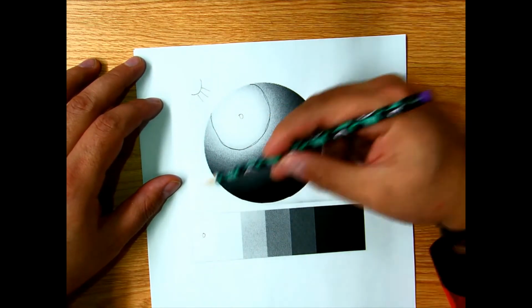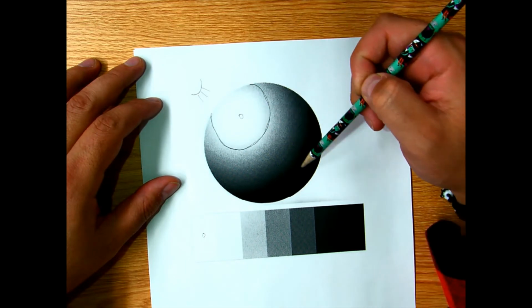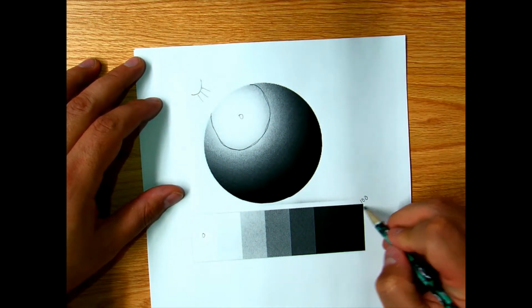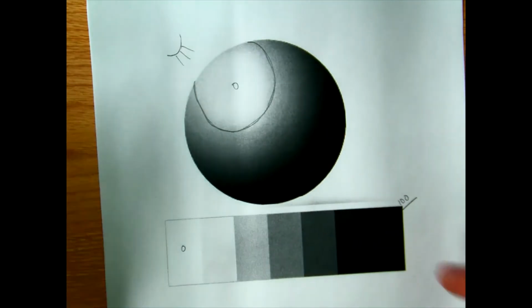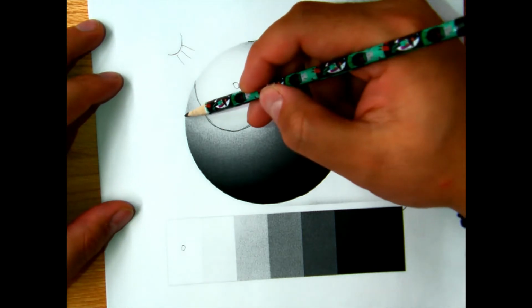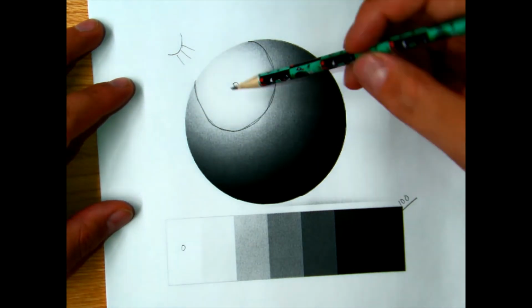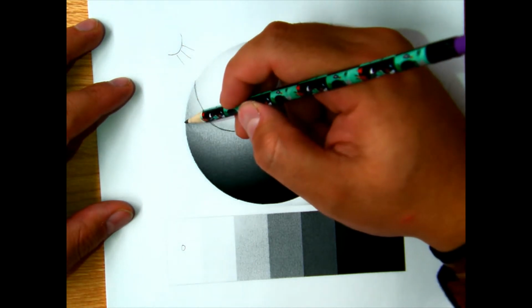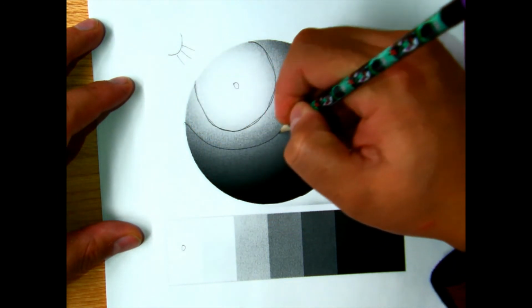And our goal is to have it gradually go from 0 to 100, where our darkest value is 100. So when we look at this, we can start identifying each value as it gets darker and darker. About right here, I'd say, is when the next value shifts and gets darker.